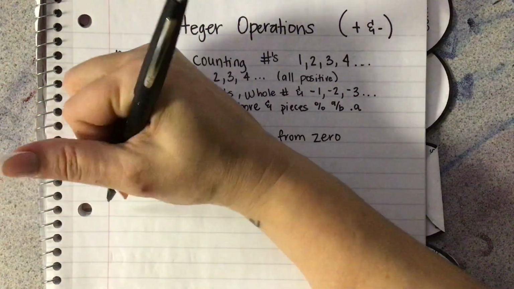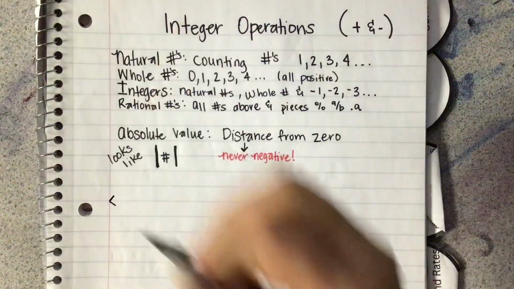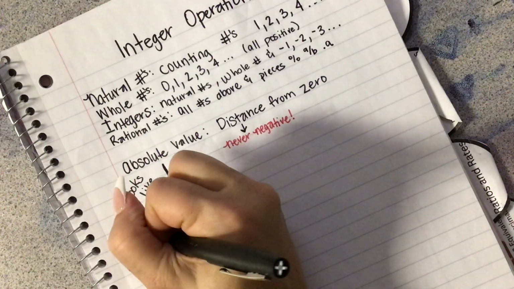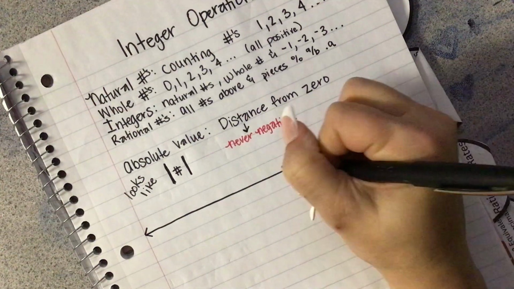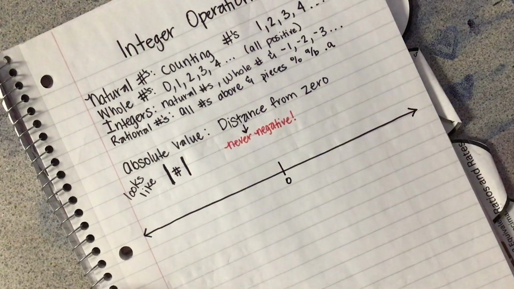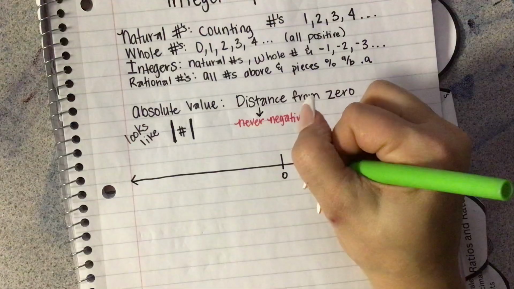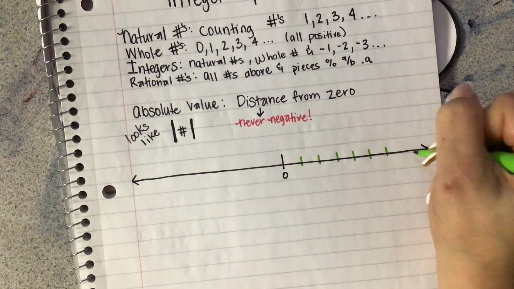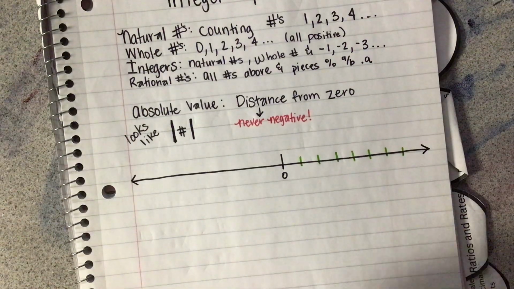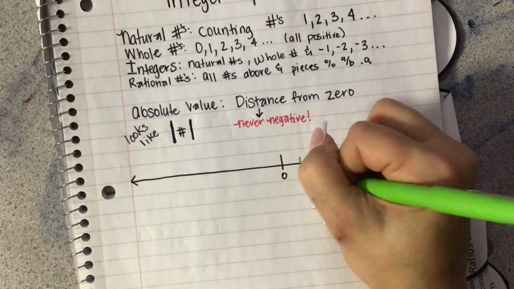I want you to make a number line real quick. The numbers to the right of 0 are your positives. Those are represented with green. Green is good. If I have money, that makes me happy. It's a good thing.